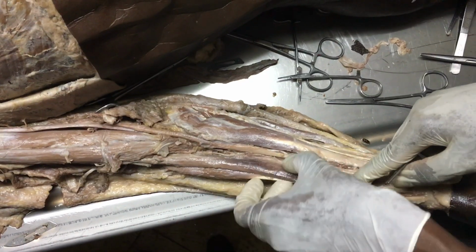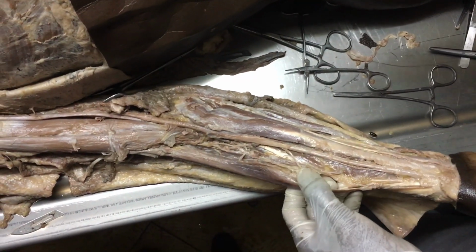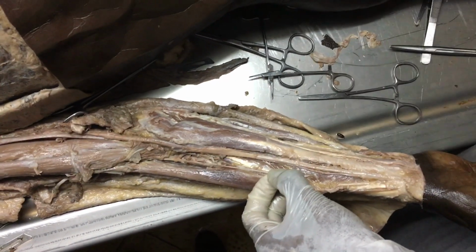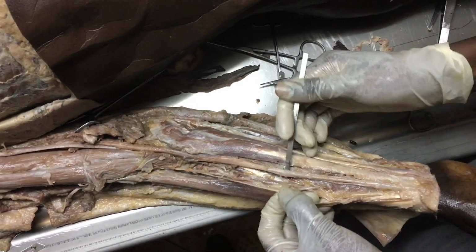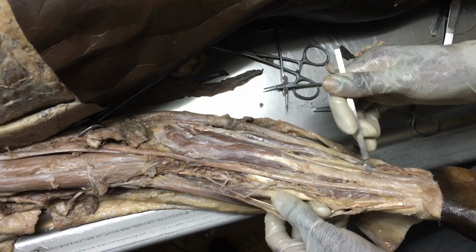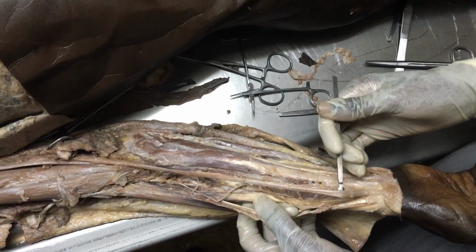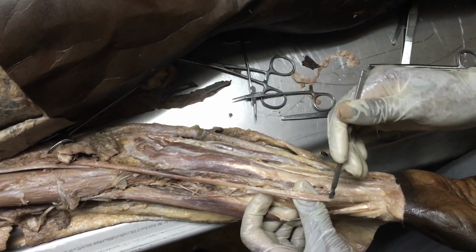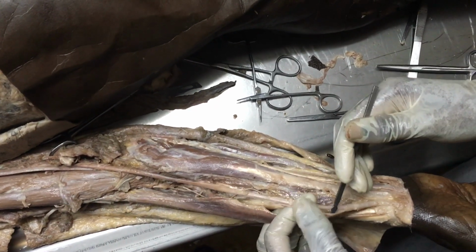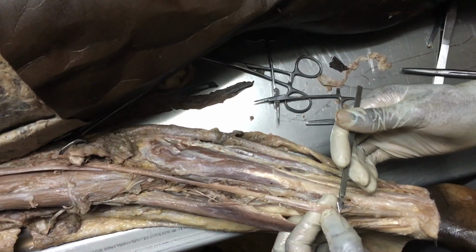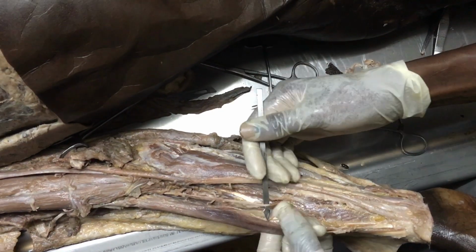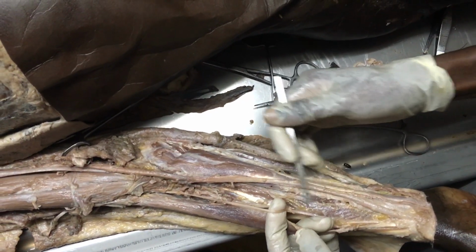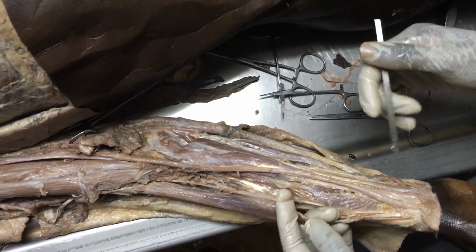At this point we were able to identify the radial nerve, the superficial branch of the radial nerve, together with the radial artery. Right here is the radial artery with some of the accompanying veins, the venae comitantes. And this is our superficial branch of the radial nerve, which is moving back more proximally.